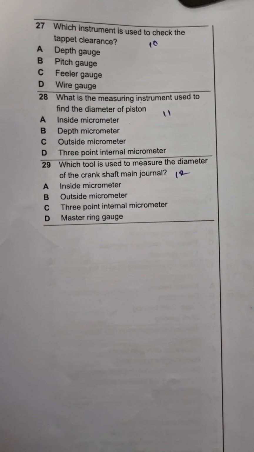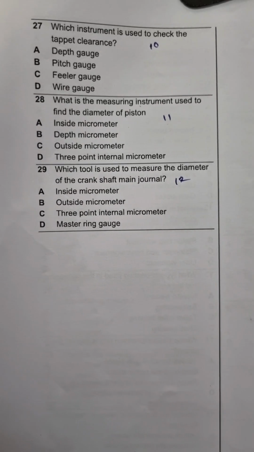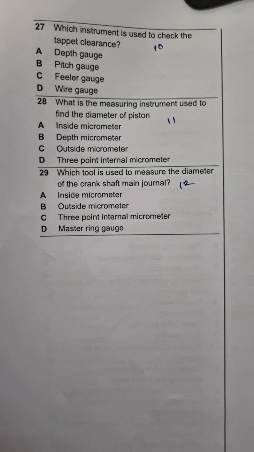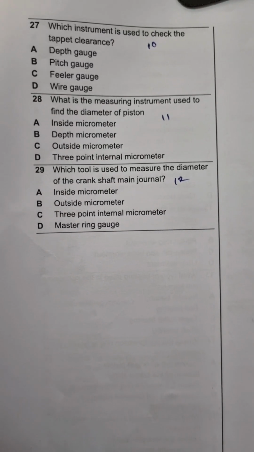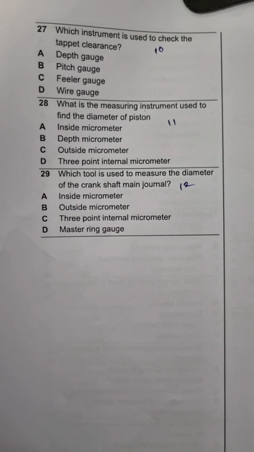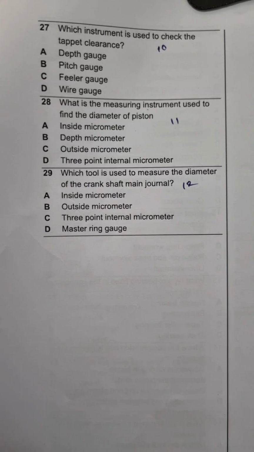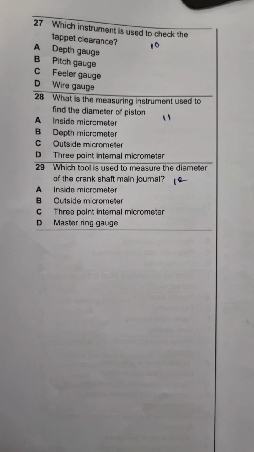Question number 28. What is the measuring instrument used to find the diameter of pistons? Options: inside micrometer, depth micrometer, outside micrometer, 3-point internal micrometer. Answer: outside micrometer.